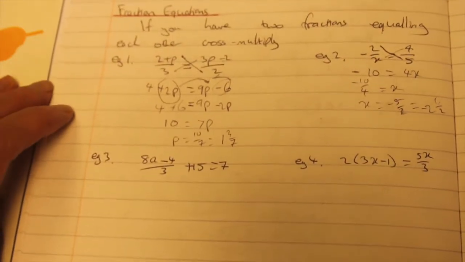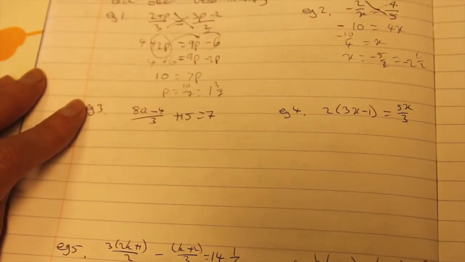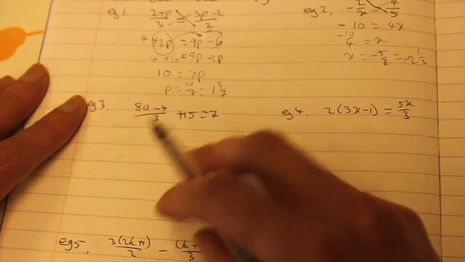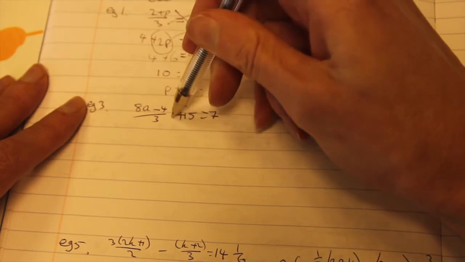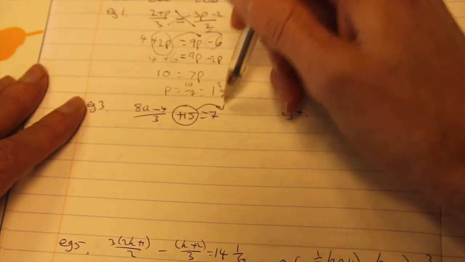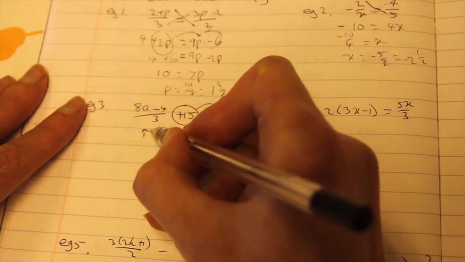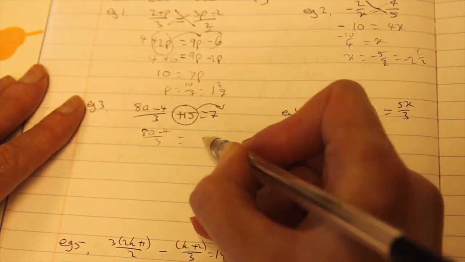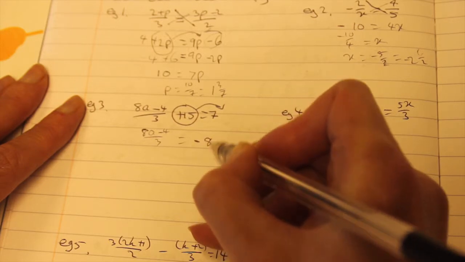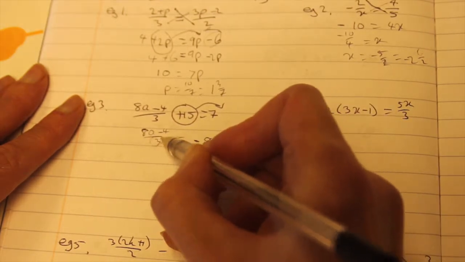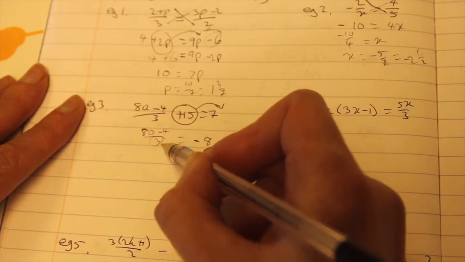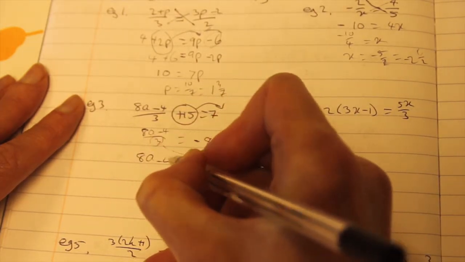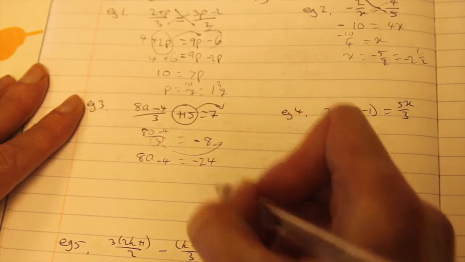It gets a bit more difficult in these ones here. We're trying to decide what to do. I'm looking at that one. I want to start biting away at this fraction. If I bring this over and do the opposite, I'll have 8a minus 4 over 3 equals 7 take away 15, which is negative 8. Then if I bring this 3 over, it's dividing everything on that side. So if I bring it over, it becomes multiplying. So I'm left with 8a minus 4 equals minus 24.